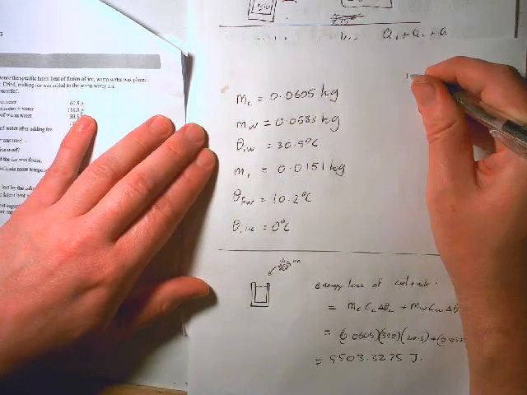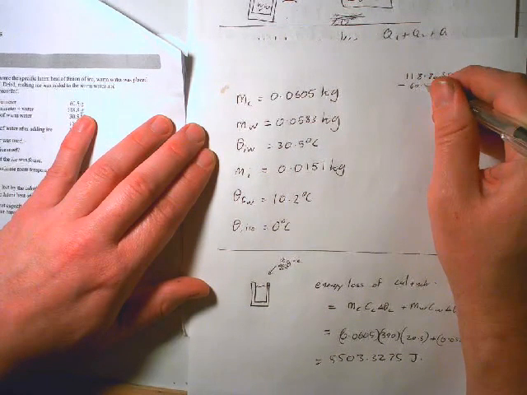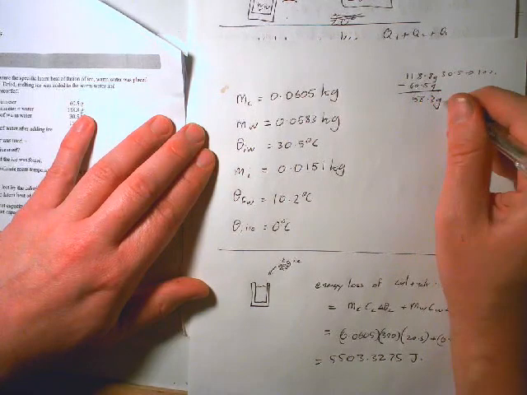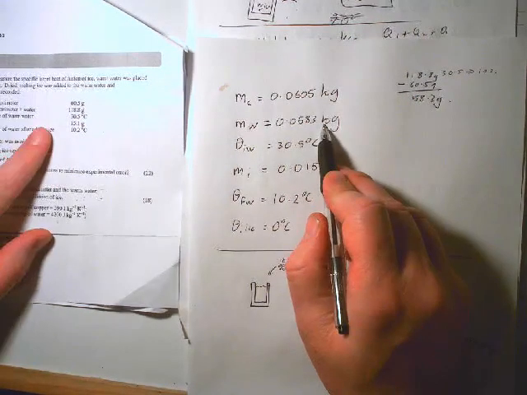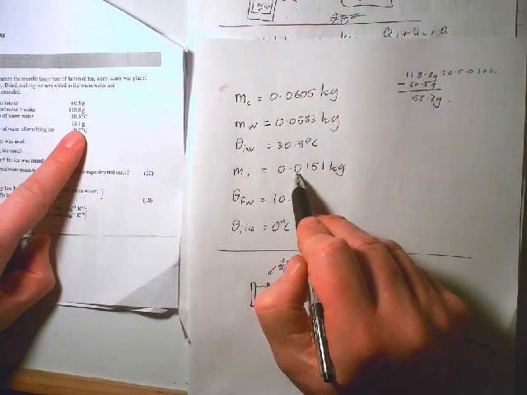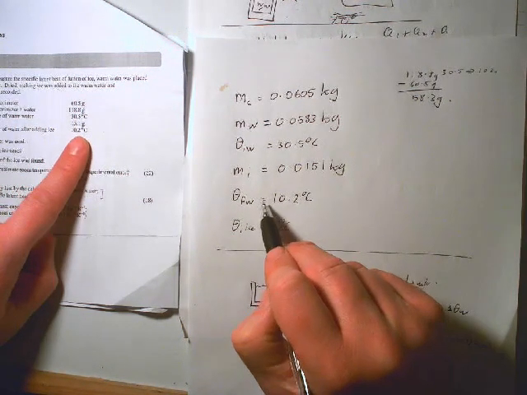I've calculated that the mass of the calorimeter and water was 118.8 grams. Subtract the 60.5, which is the calorimeter, and that gives us 58.3 grams, which is the amount of water. And I've converted that into kilos. The initial temperature of the warm water is 30.5. The mass of the ice was 15.1 grams, or 0.151 kgs.